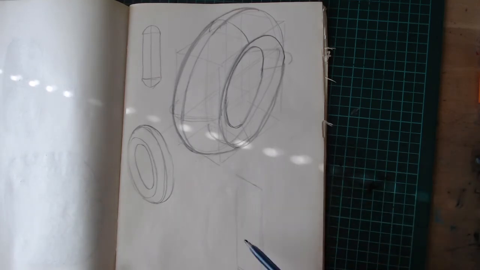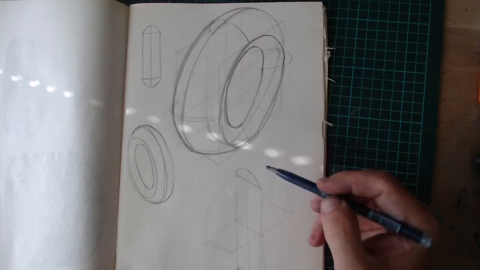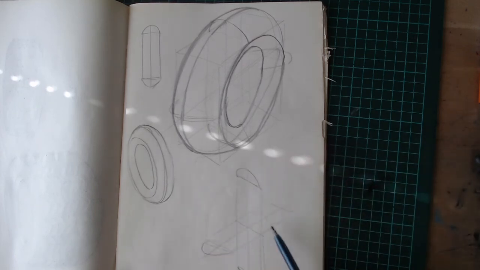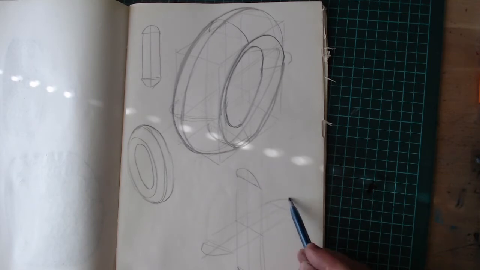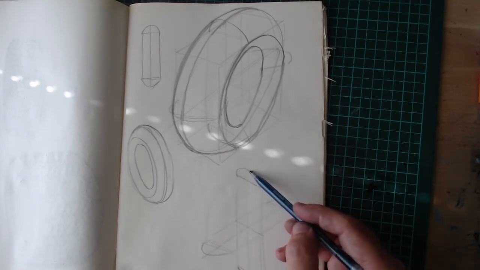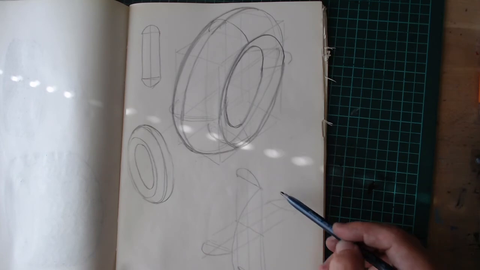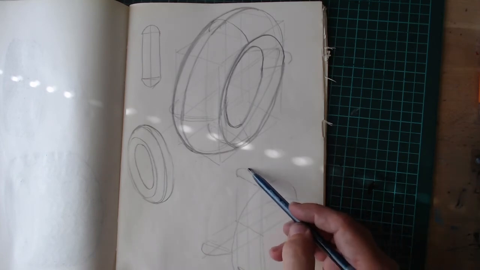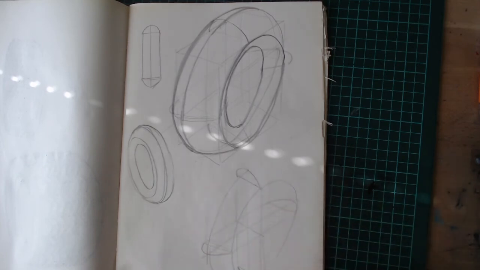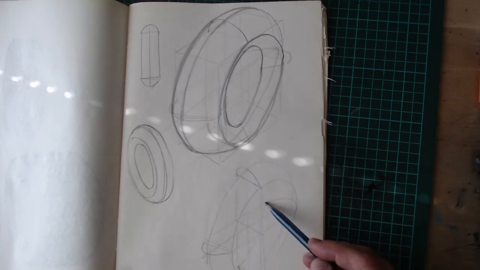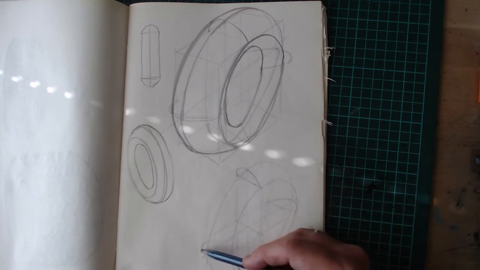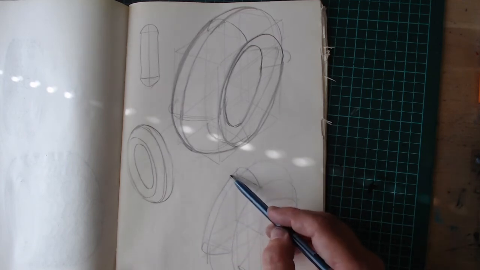It's just an example of three different ways of drawing a wheel. For me it's easier and more precise to draw with a box.